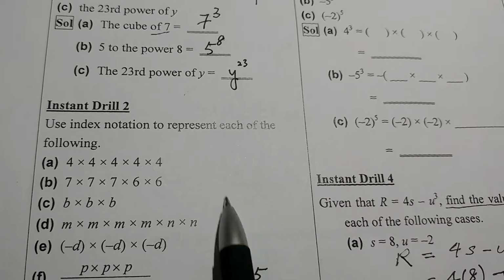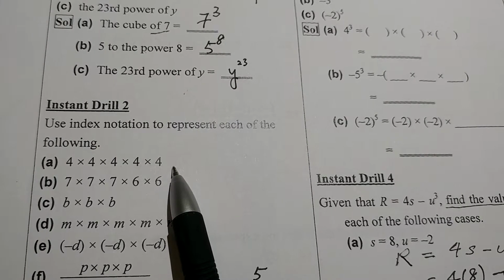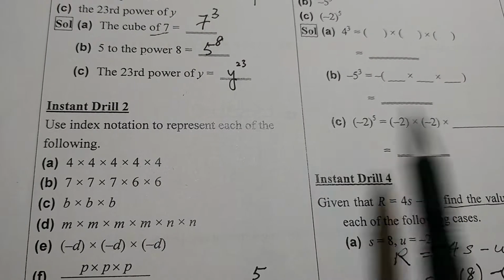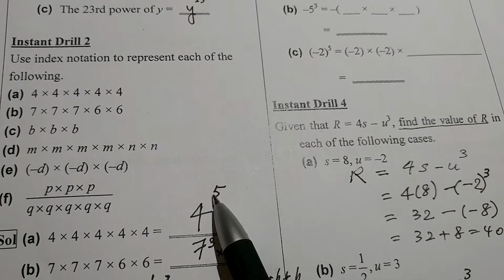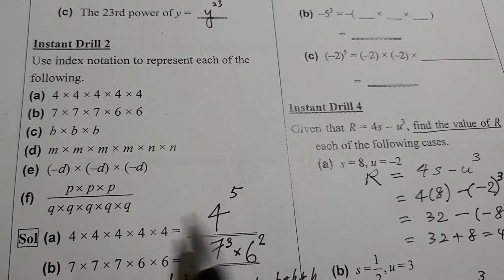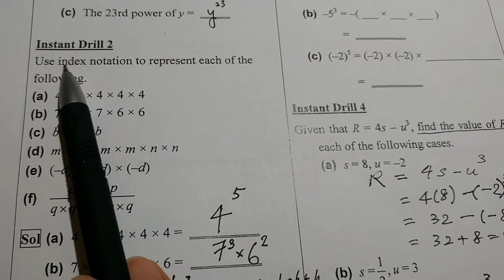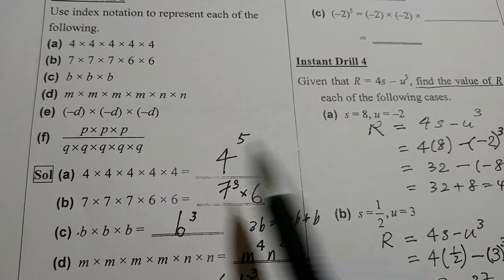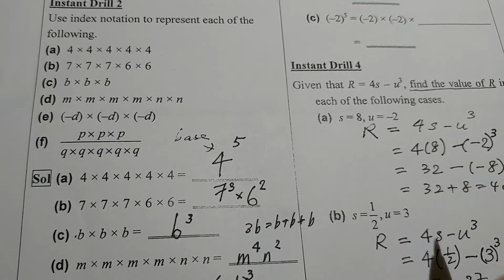So what is the meaning of that? For example, part A, 4 times 4 times 4 times 4 times 4. You can find that there are five 4s multiplied together. So I use a shorter form, 4 to the power 5. This is a shorter form of this expression, and we call it index notation, 指數標示法. 4 is the base, and 5 is the index.